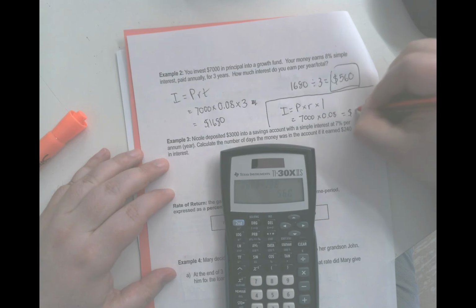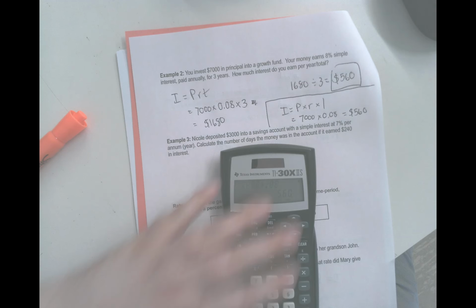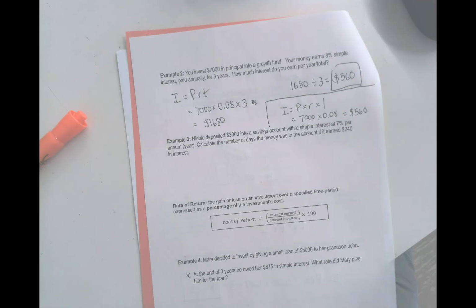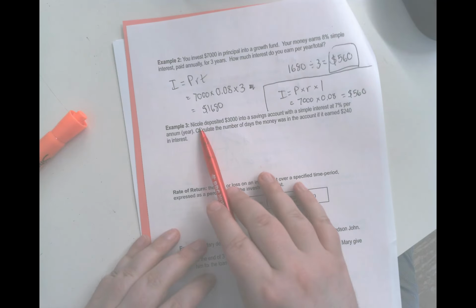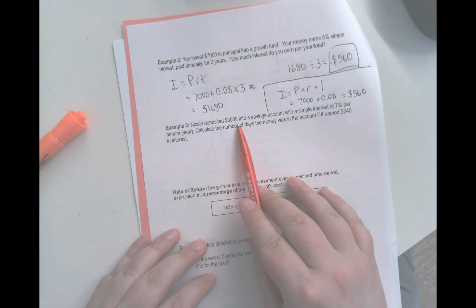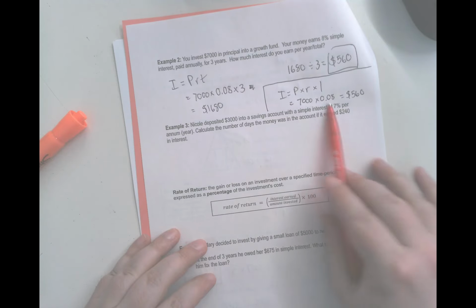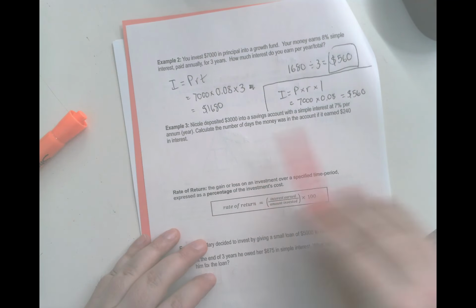And this also gives us 560. So depending on how you choose to approach it, there's a couple of different ways that you can get the answer.